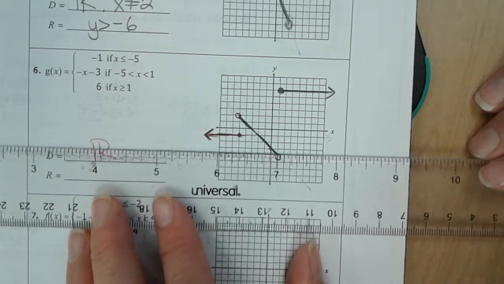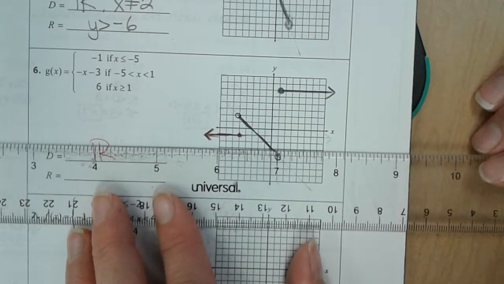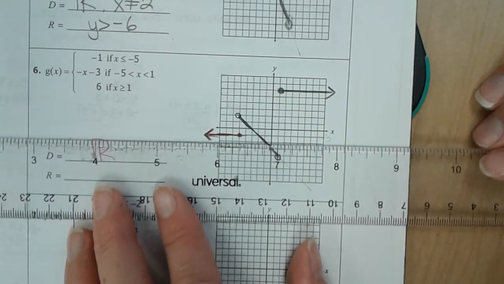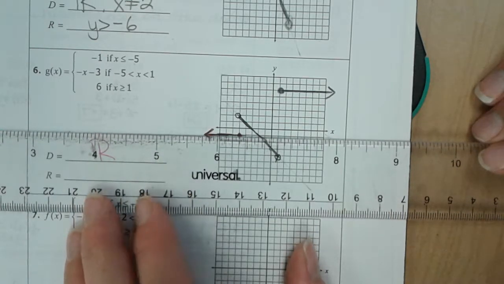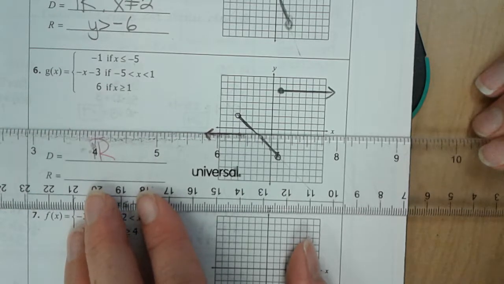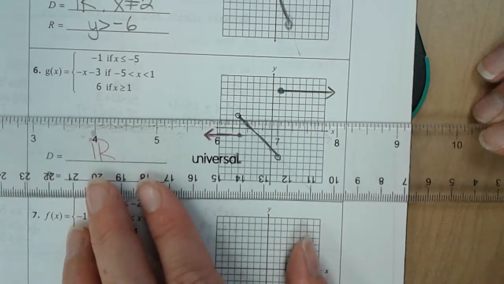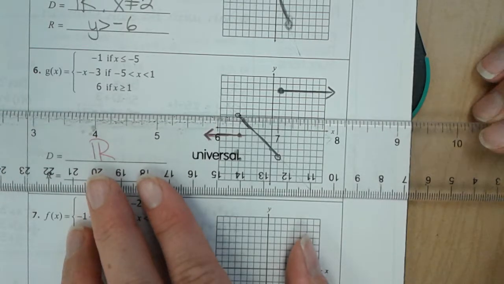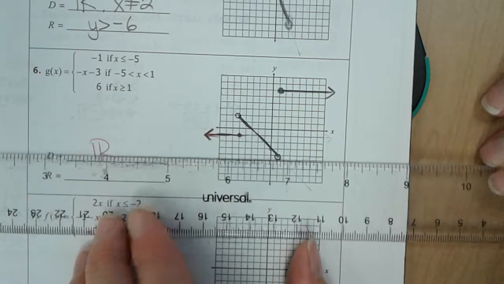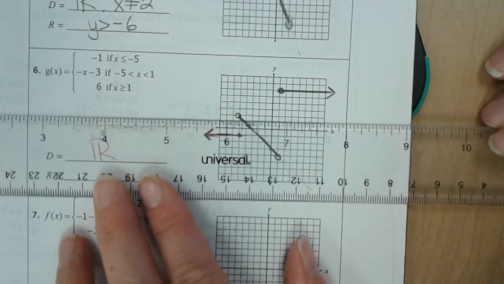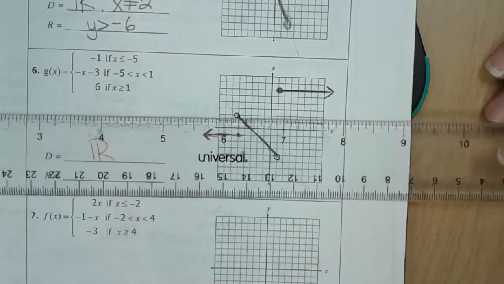But then when I keep going, okay, now I'm touching my function, so this is part of my range, everything bigger than -4, and I keep going, I'm still touching a part of my function. This has lots of points, but that's fine. As long as I'm touching at least one point on my function, it's part of my range. So I get all the way up here to y equals 2. So in between -4 and 2, I have points on my function.